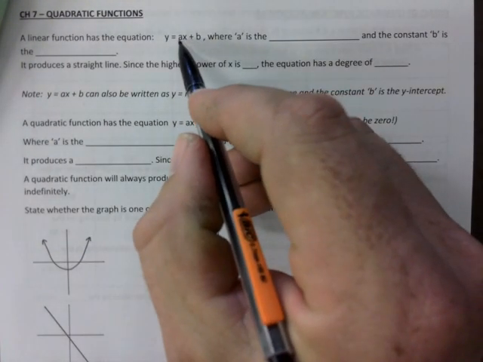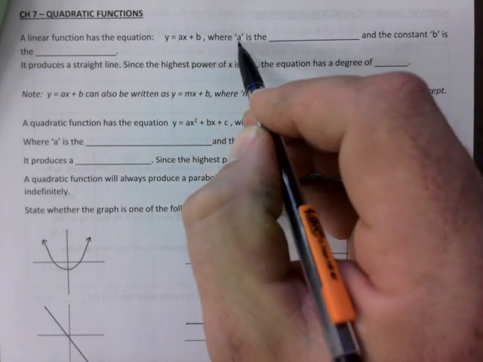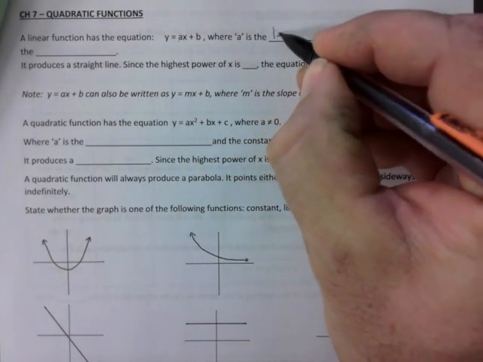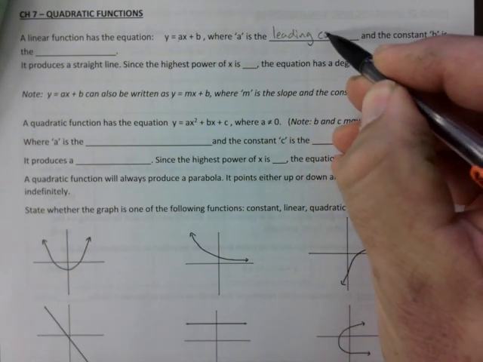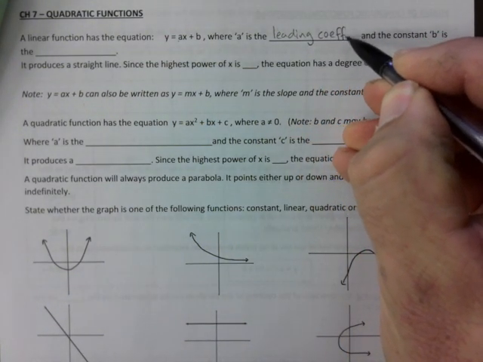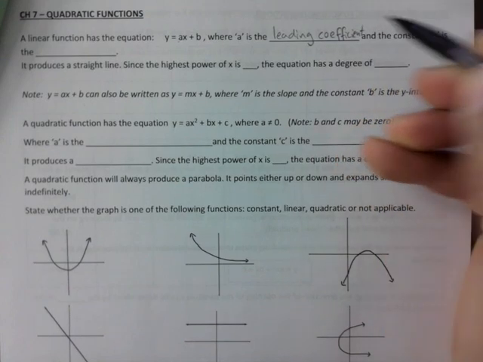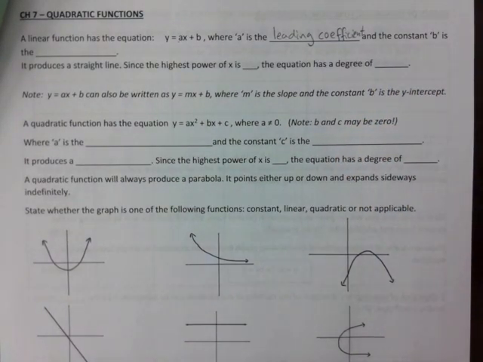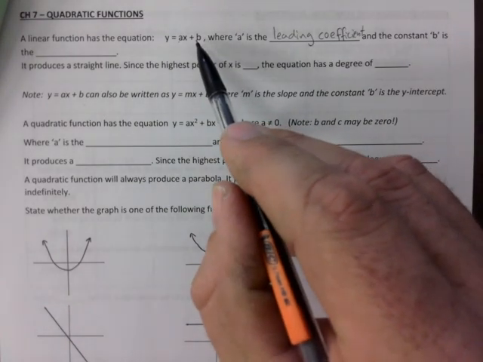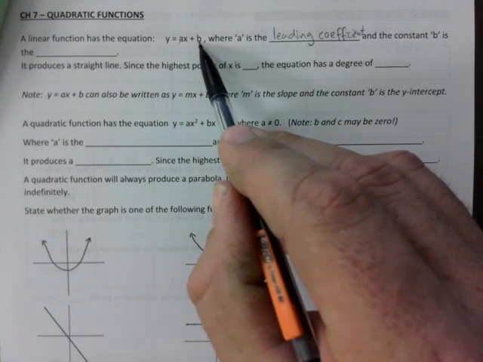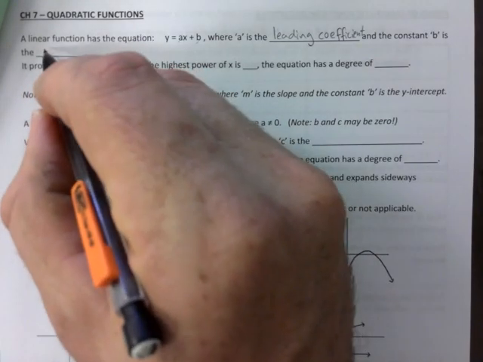Whatever's in front of the variable is our leading coefficient. Sorry about the lack of space there. Right, leading coefficient, and the constant b, the number that's without a variable at the end, is the y-intercept.